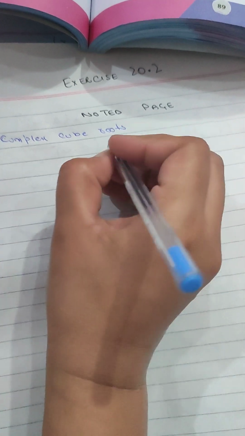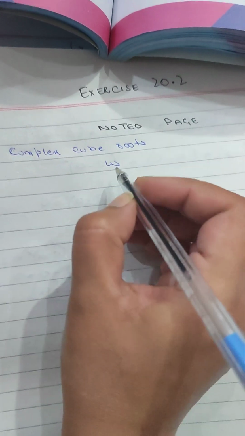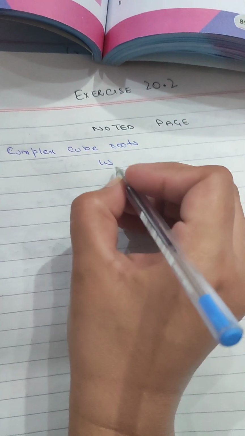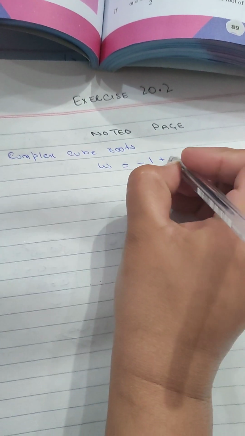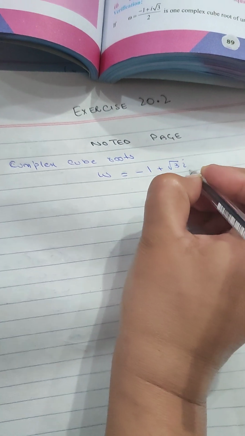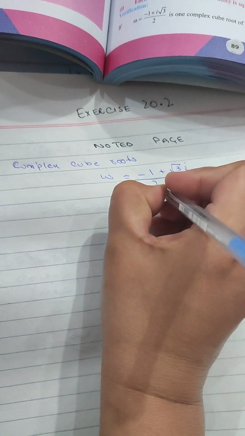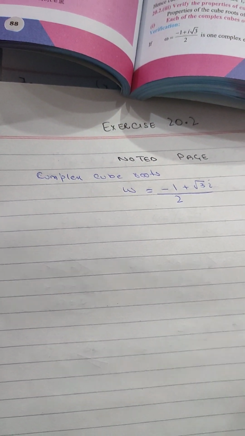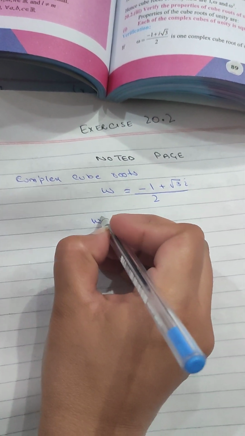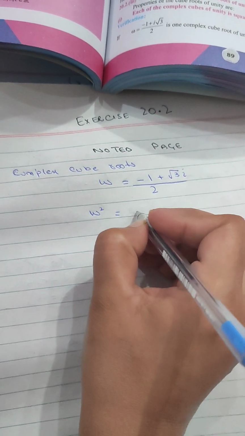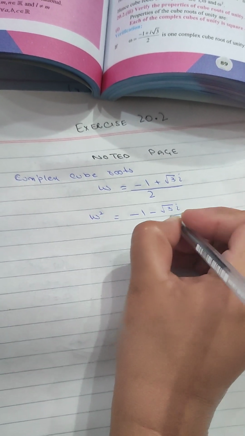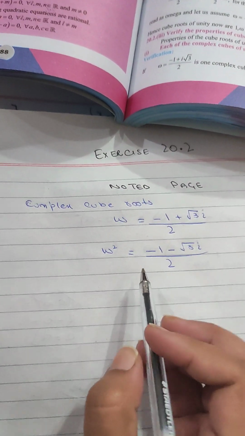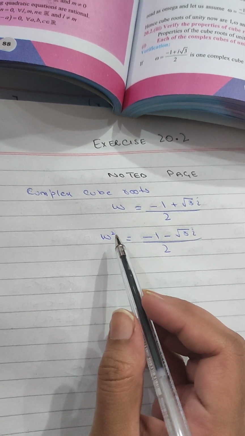Two complex cube roots are omega, written as w, and the value of omega is -1 plus root 3 iota upon 2. The next complex root is omega square. The value of omega square is -1 minus root 3 iota upon 2. These are two complex cube roots.